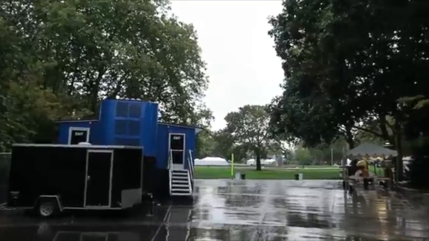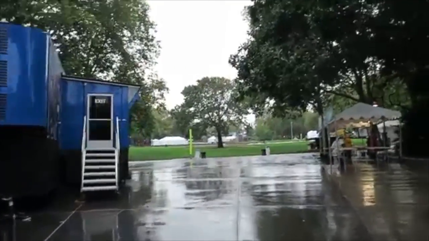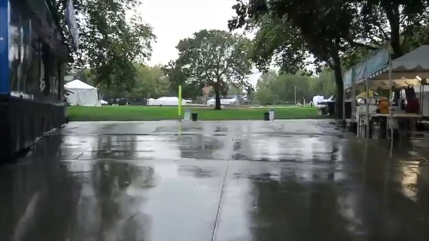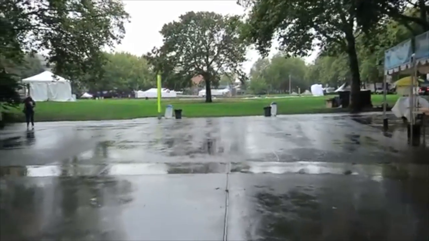So there's nobody here yet, and it's really rainy, and hopefully they don't shut down the outdoor stages because that'd be a big bummer. It's a big waste of money for all the production. But I guess on the bright side, that means everybody would come into the arena to see the shows in there, and that's where I'm going to be.